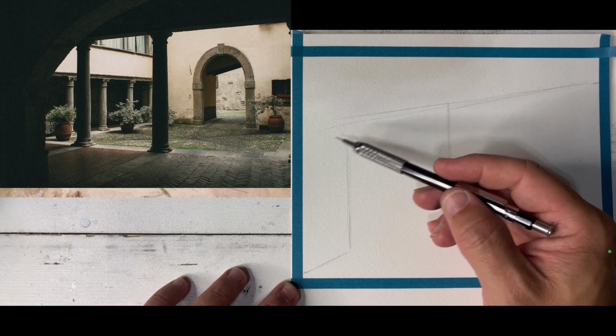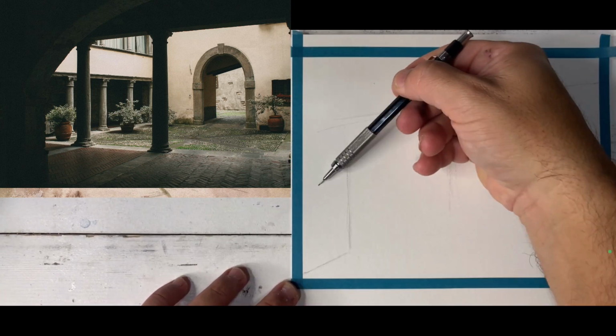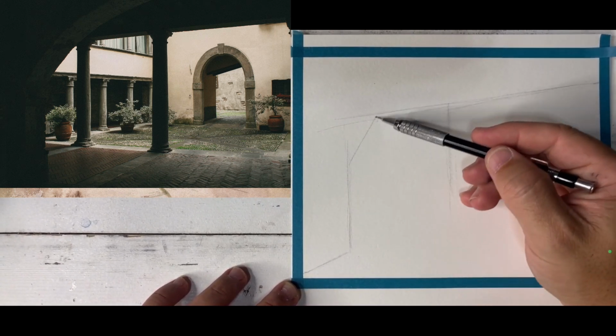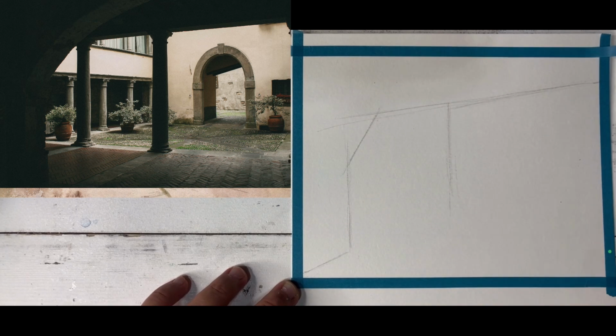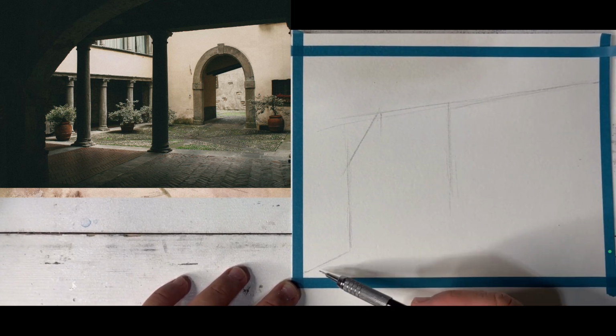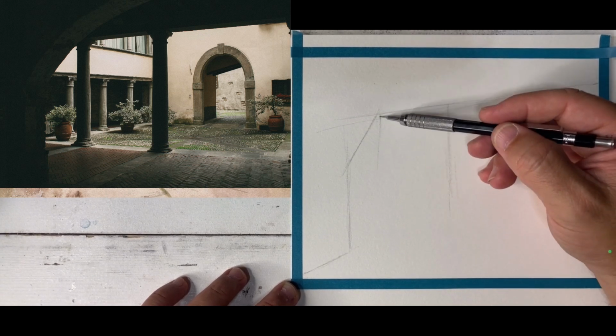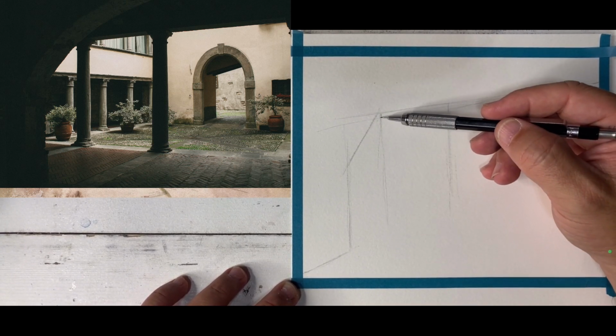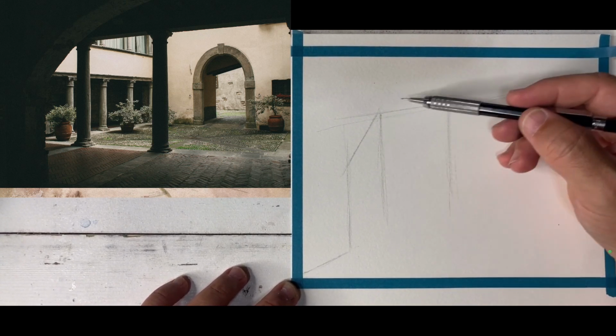And then one more very important angle, which is this one here, intersecting these two lines. And just like that, I have the position of my second column, which is also vertical.